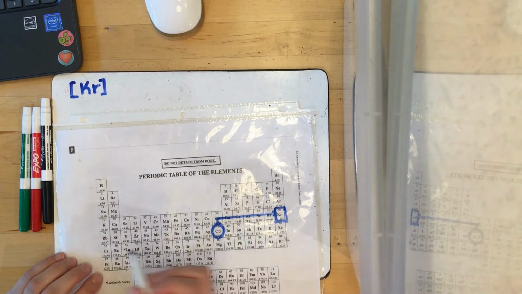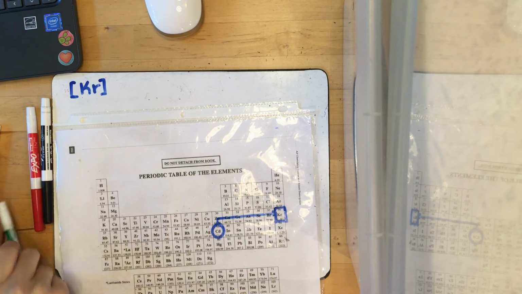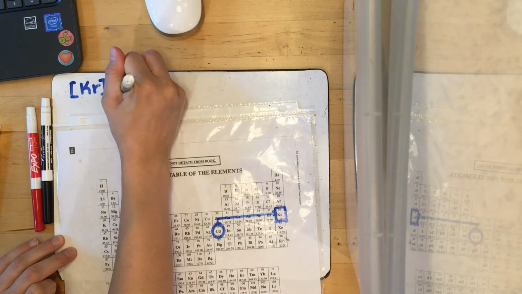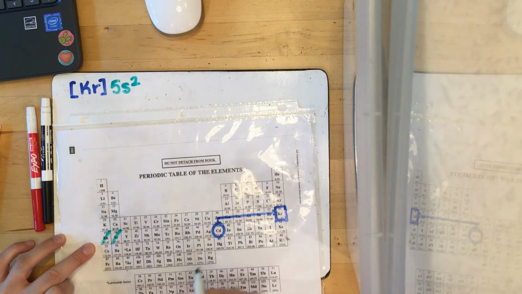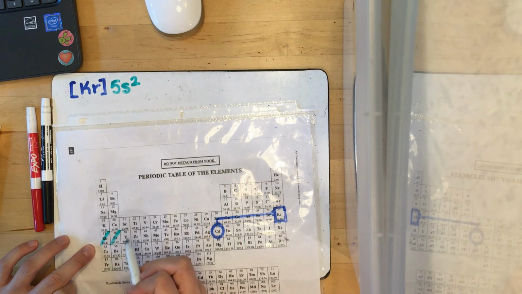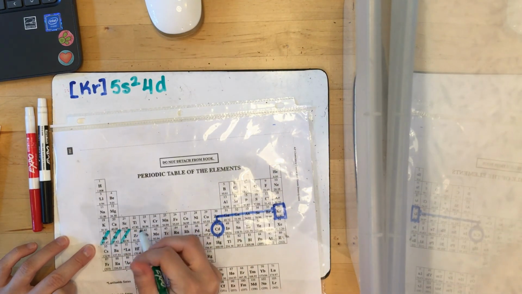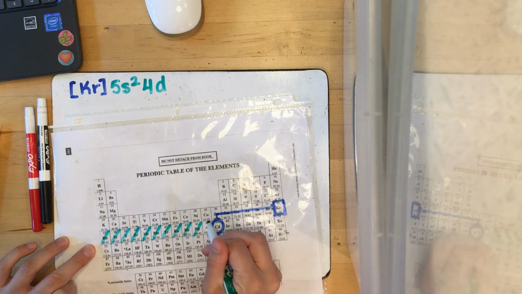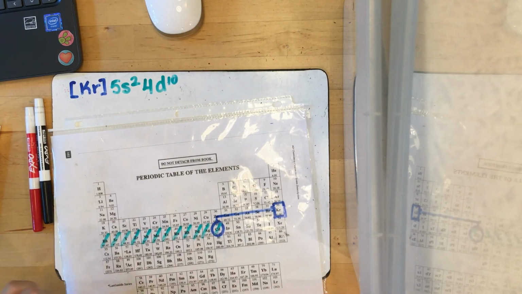And then we start at the row that cadmium is in, which is 1, 2, 3, 4, 5s. And we cross through 2 spaces. Then we'll be in 4D. And we cross through 1, 2, 3, 4, 5, 6, 7, 8, 9, 10 to land on cadmium.